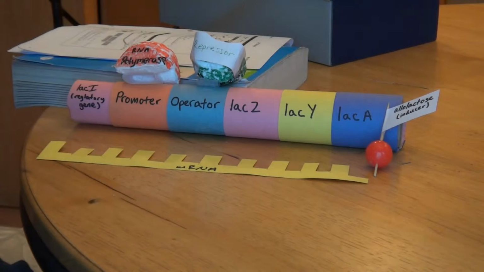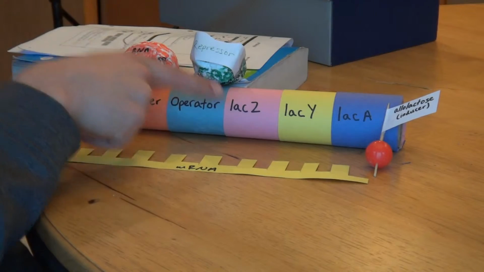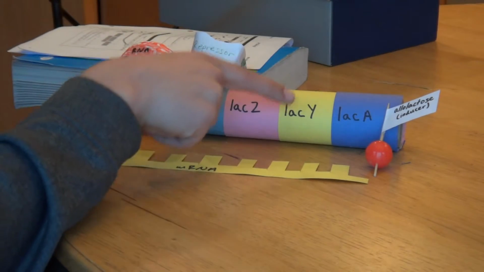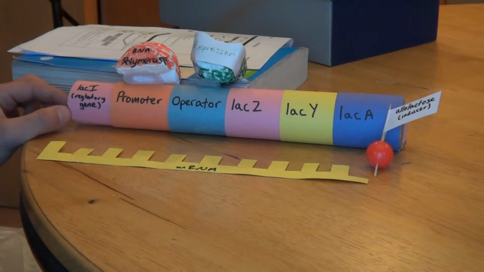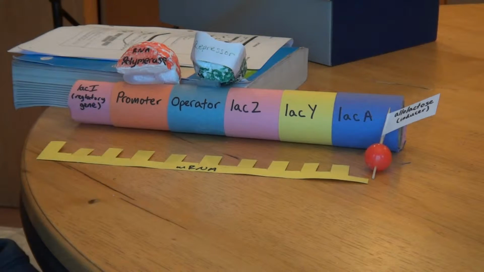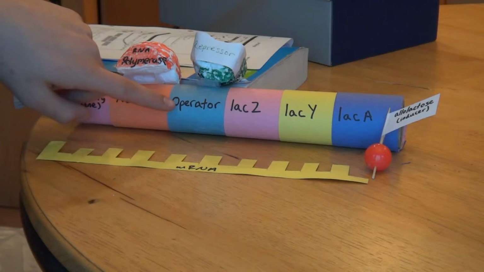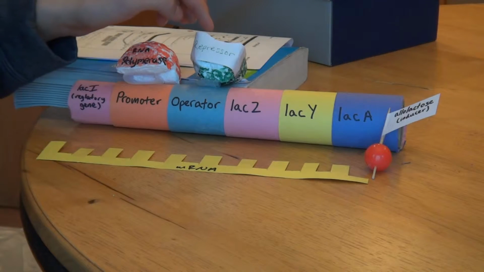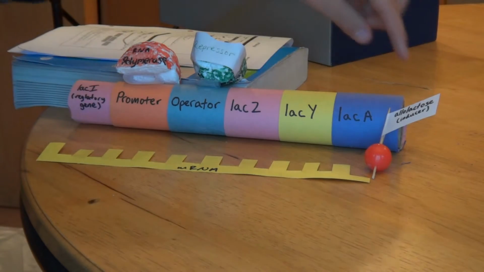So the lac operon is composed of the promoter, operator, the gene LAC-Z, the gene LAC-Y, and the gene LAC-A. The regulatory gene is not considered to be part of the composition of the lac operon. All the regulatory gene does is it codes for this repressor enzyme. And when the repressor enzyme is in an inactive state, it is bonded to the operator. And when the repressor enzyme is bonded to the operator, RNA polymerase cannot transcribe these genes.